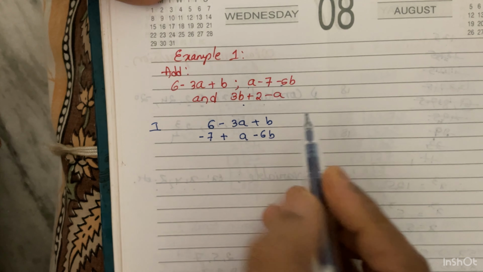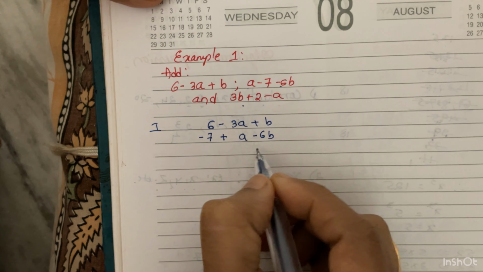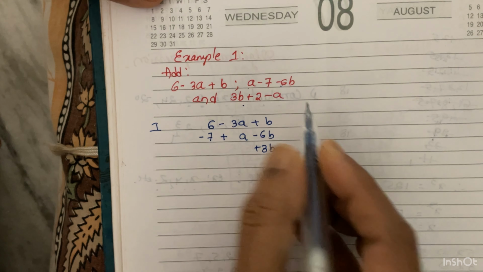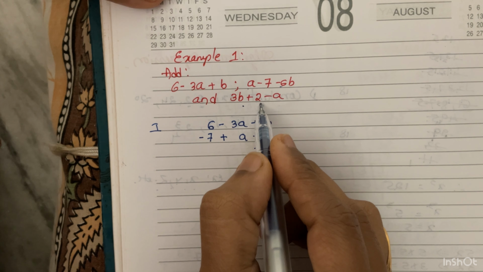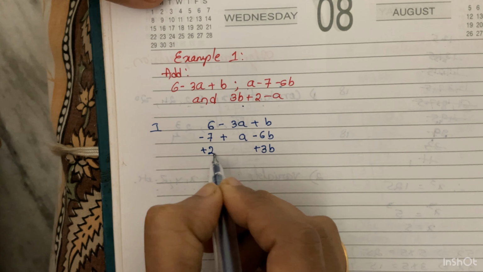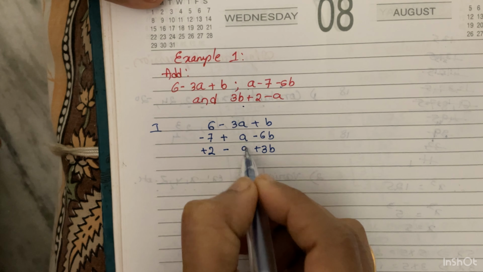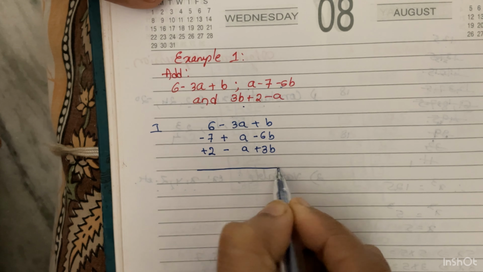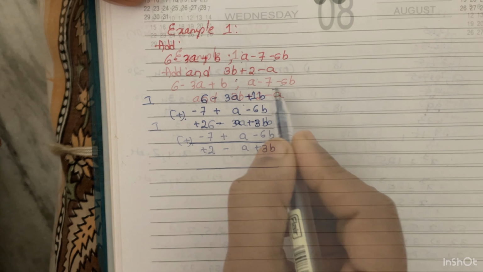Now we will go to the third polynomial. Here it is 3b. Where is b? It is here, and it is plus 3b. Let me write under that. Now which is having a constant plus 2. Let me write here under this. Now minus c. Now what we will do? We have to do addition. Okay, we will solve this.